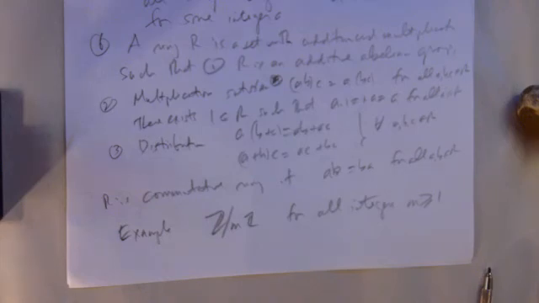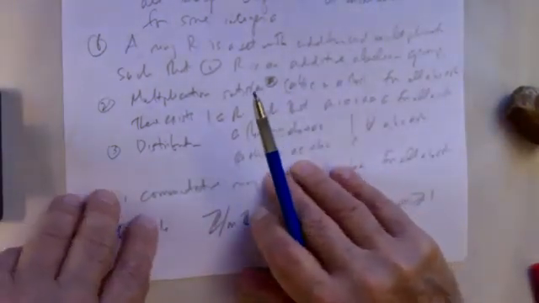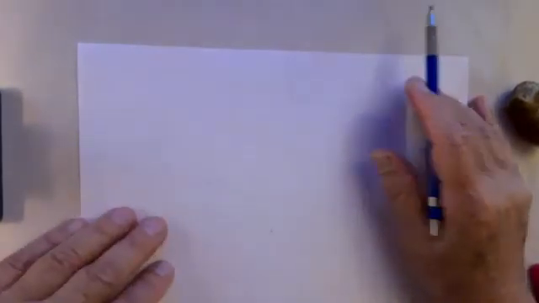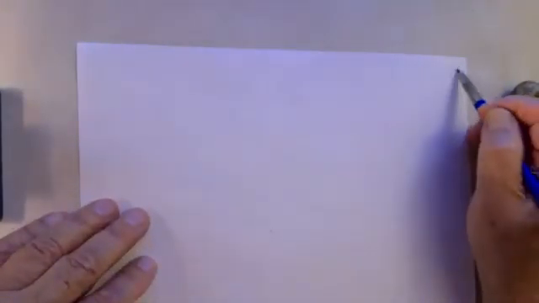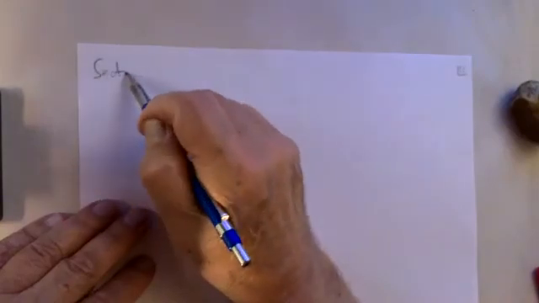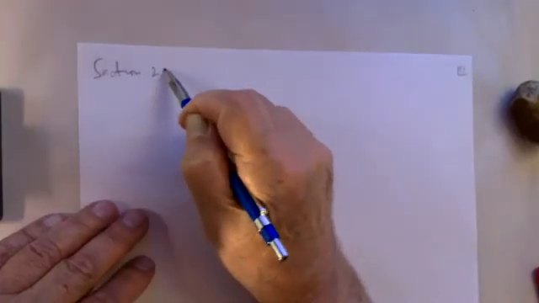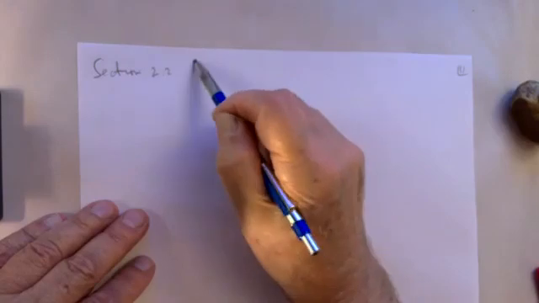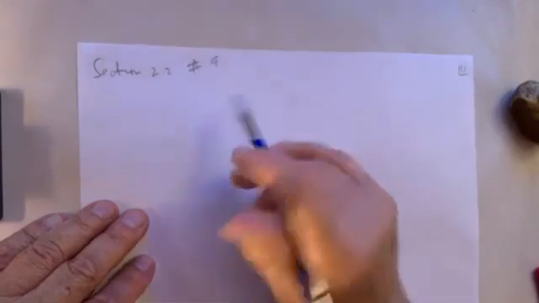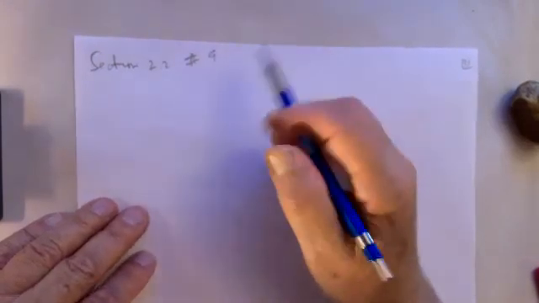But let me solve one of those problems, just so you see how it's done, because it's exactly high school algebra, what you did without the congruences. Because these are congruences to the same modulus. So this is section 2.2, number 4.